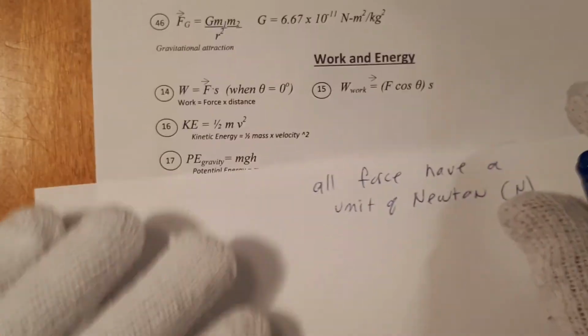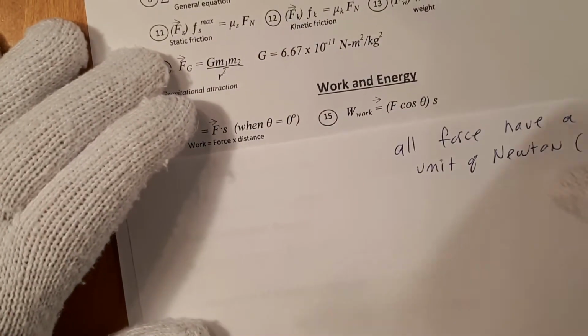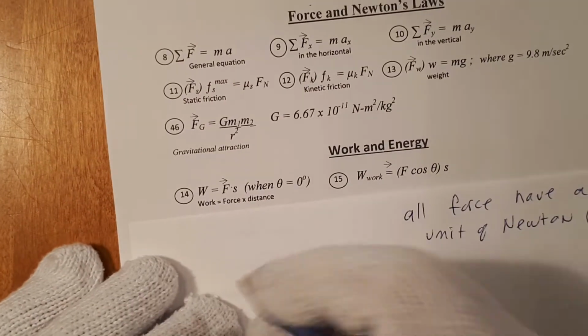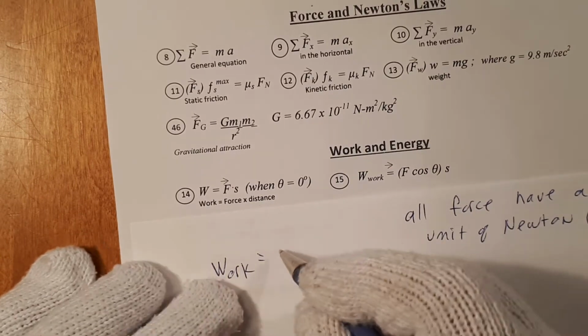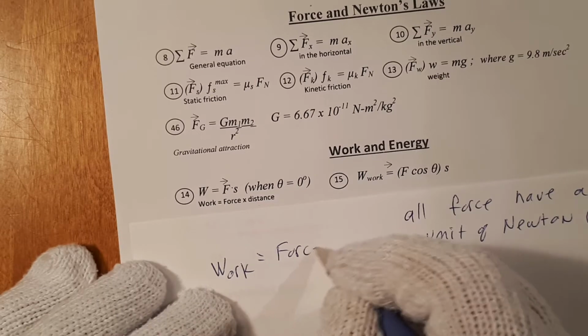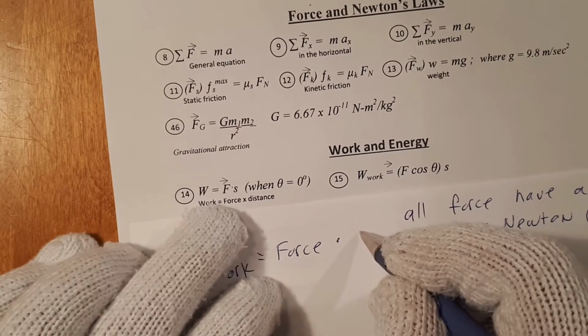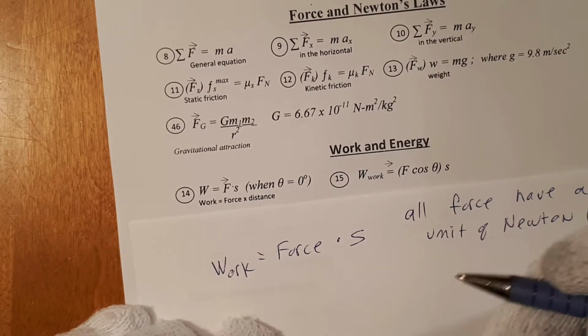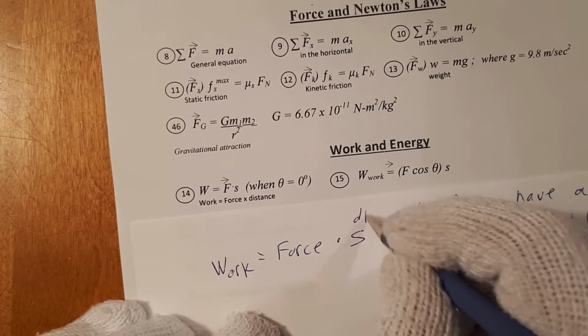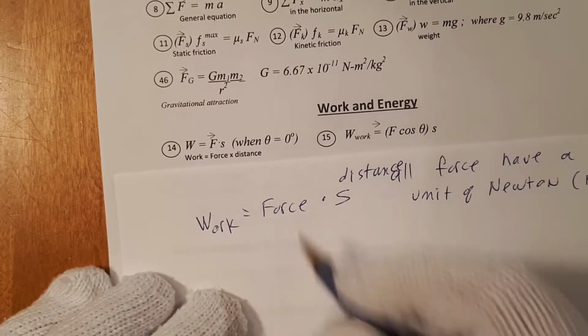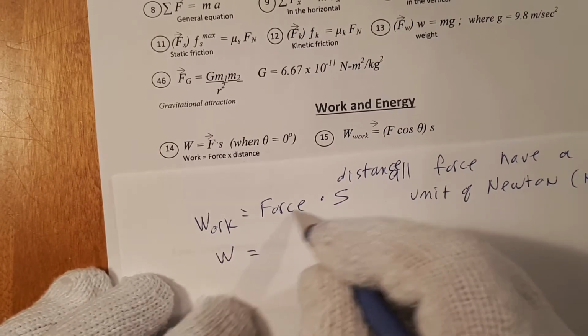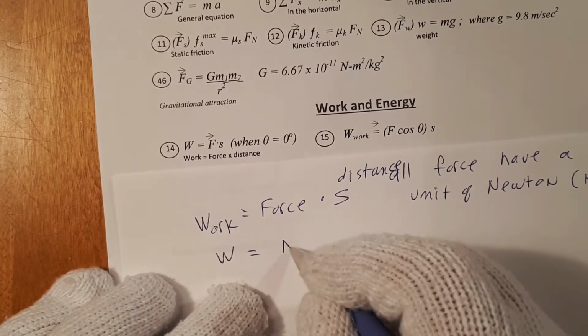And let's look at it specifically now. Work is equal to a force times the distance traveled. S represents the distance. Putting in the units, work is equal, all forces have a unit of a Newton.